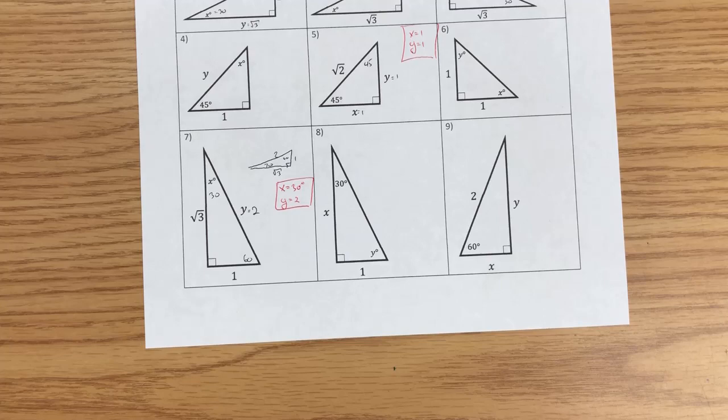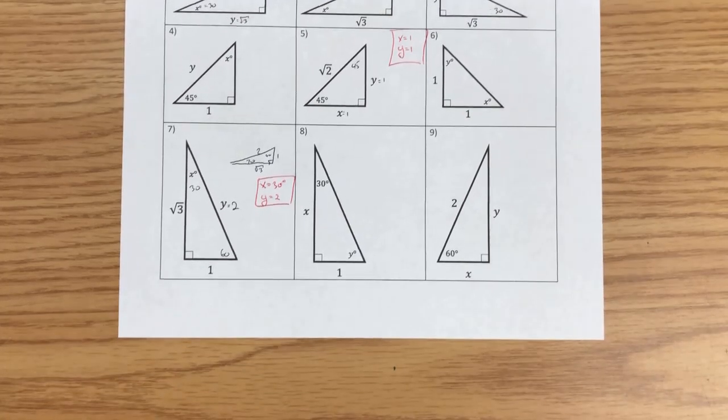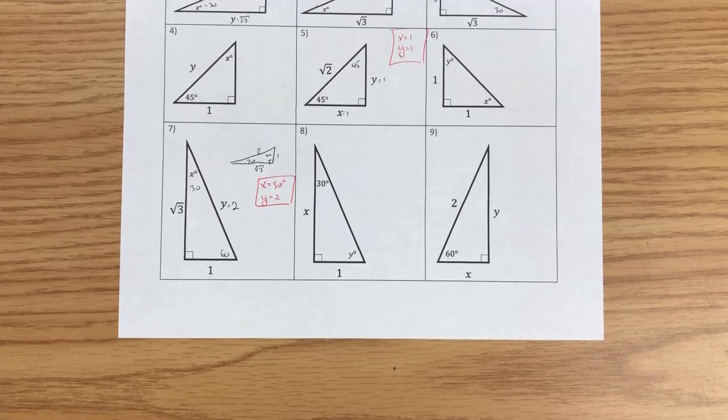So now that you've seen a few, what I want you to do is pause the video, try out number 9, and see if you can't get it. Unpause it when you're done and see how well you did.